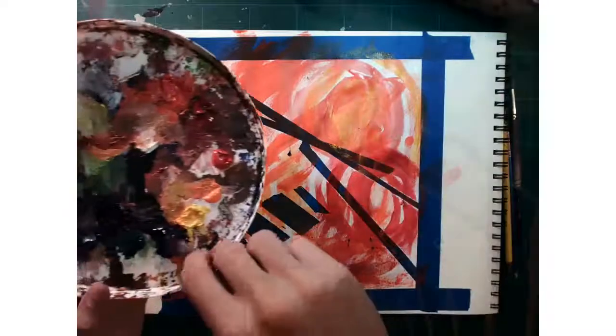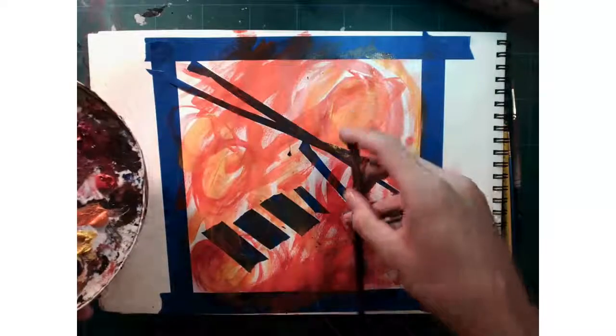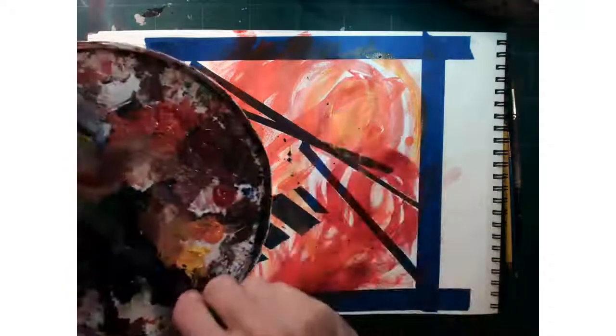The more water I add, the further it'll go. And I'm going to wet this up a little bit here. Also, it helps to have a big brush. This isn't working too great because my brush is tiny.